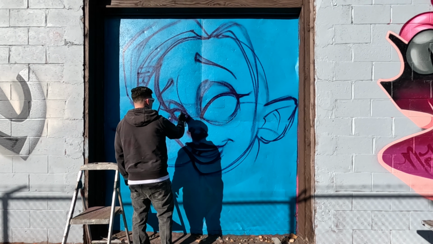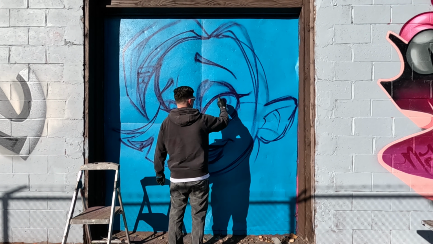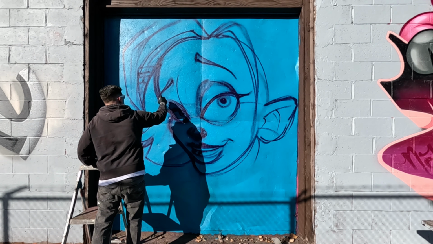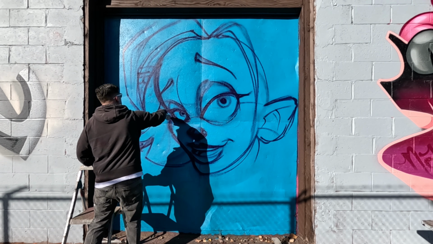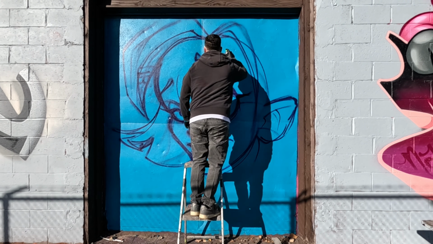Eye direction can definitely tell a lot about the character. You want to be well aware of where the character's looking. In this case, I kind of wanted it looking slightly at the viewer, slightly upper right, just to make it more intriguing, make it more interesting.